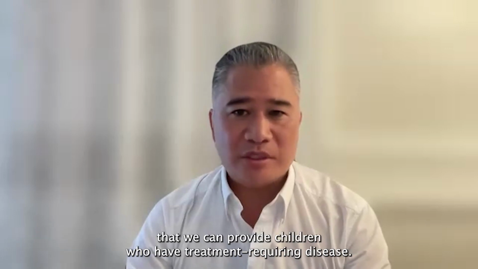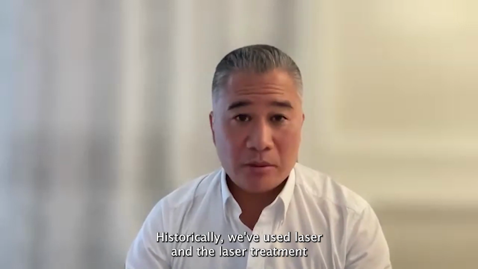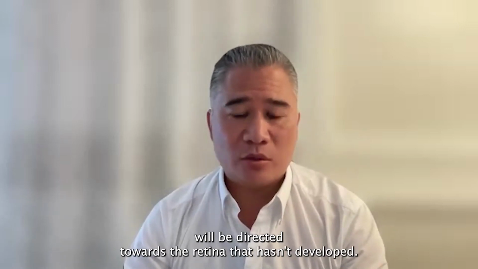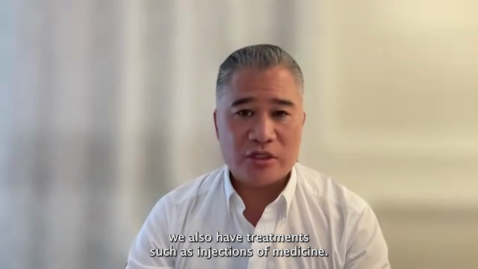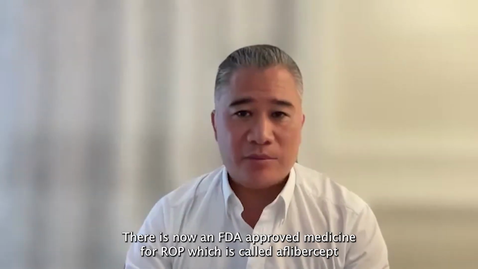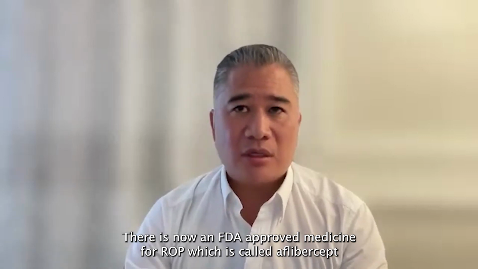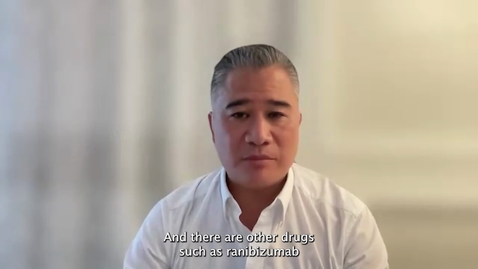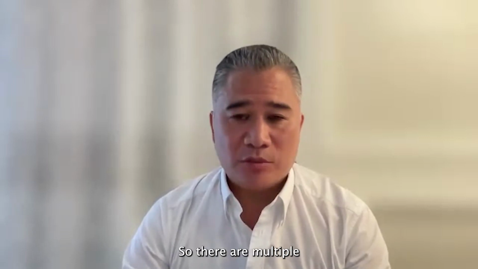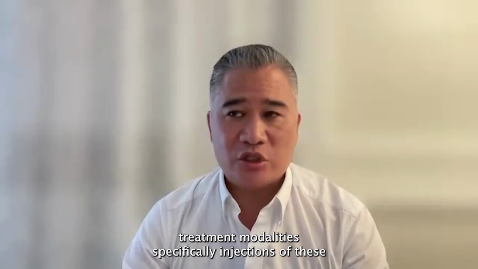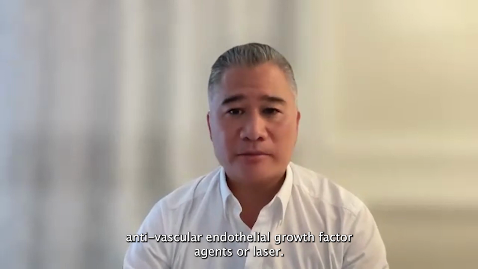Nowadays, we have a number of treatments that we can provide children who have treatment-requiring disease. Historically, we've used laser, and the laser treatment will be directed towards the retina that hasn't developed, so the avascular retina. We also have treatments such as injections of medicine. There is now an FDA-approved medicine for ROP, which is called aflibercept. And there are other drugs such as ranibizumab or also bevacizumab, which have been used. So there are multiple treatment modalities, specifically injections of these anti-vascular endothelial growth factor agents or laser.